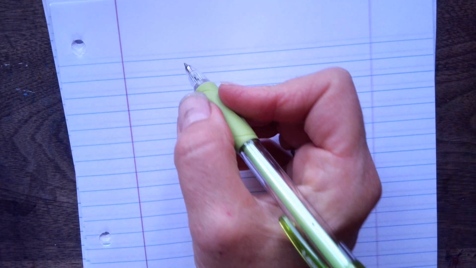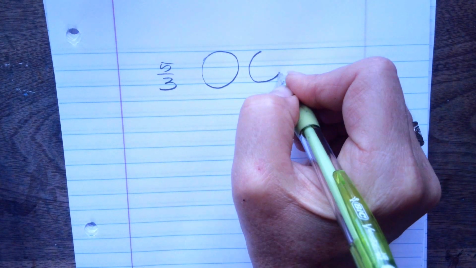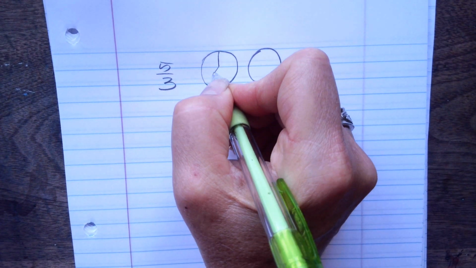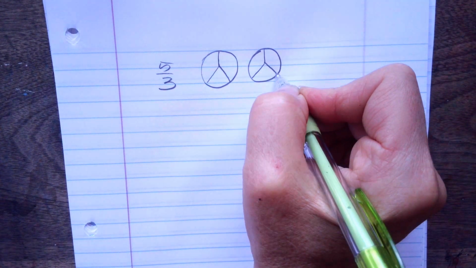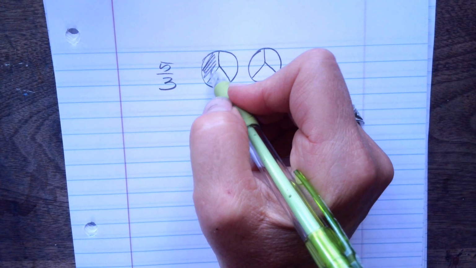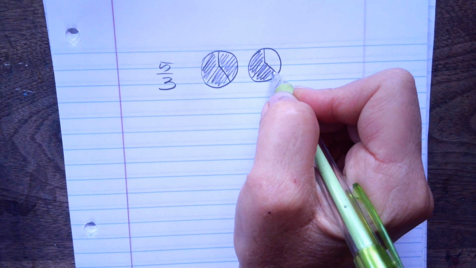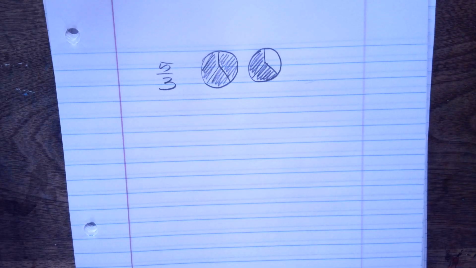Now they're going to go on to improper fractions and mixed numbers. So they're using 5/3 as our number, and they want us to model that out. So the first thing I have to do is make 2 circles, and I have to divide them into 3 parts because that's my denominator. My denominator tells me how many pieces I break my shapes into. Then my numerator tells me how many I'm going to shade in. So I might need to do a 3rd circle, but for this one, 1, 2, 3, 4, 5, I only need 2 circles. And this is going to tell me what the mixed number is.